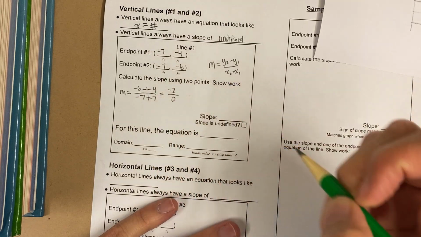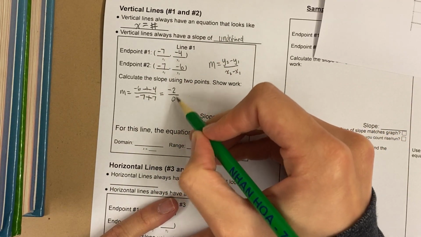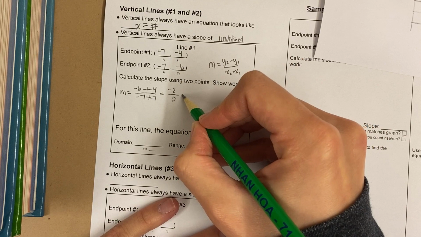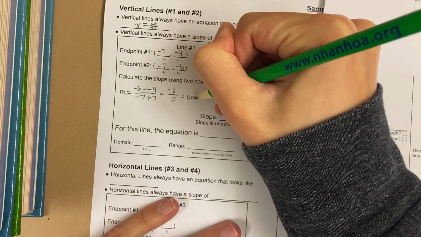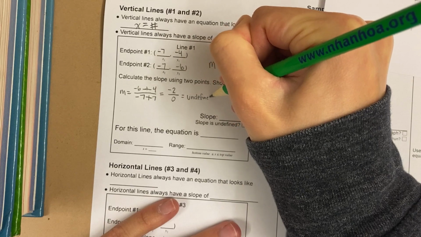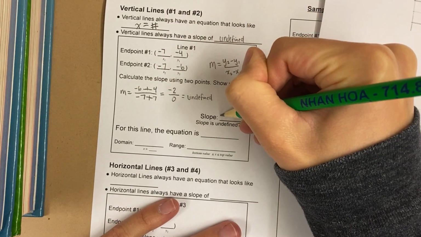I'm left with nothing. Okay, now I notice here I have a 0 on the bottom of this fraction. We know that's not allowed in math. We are not allowed to divide by 0. So my slope is undefined. Okay, so I'm going to write my slope is undefined.